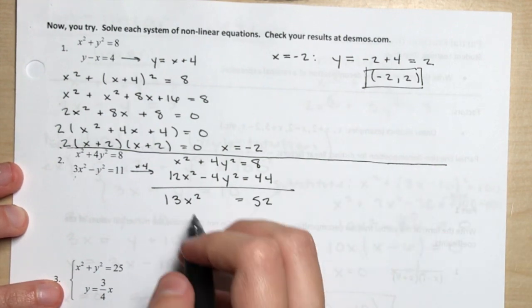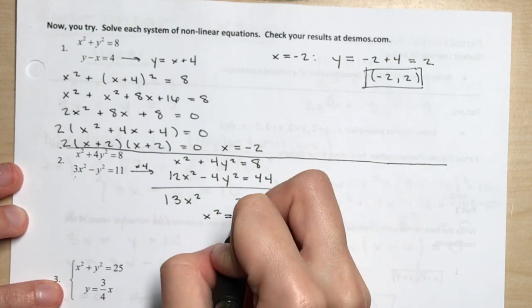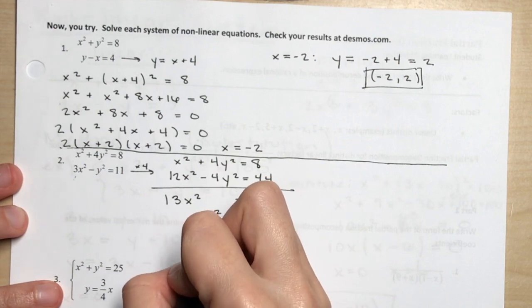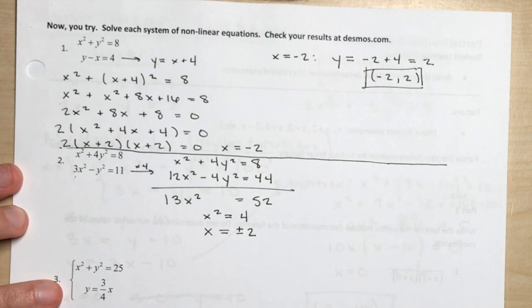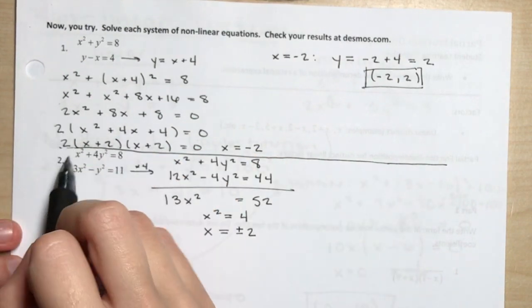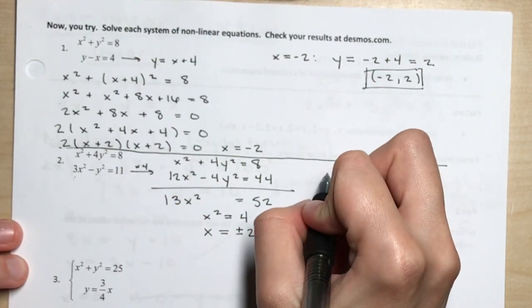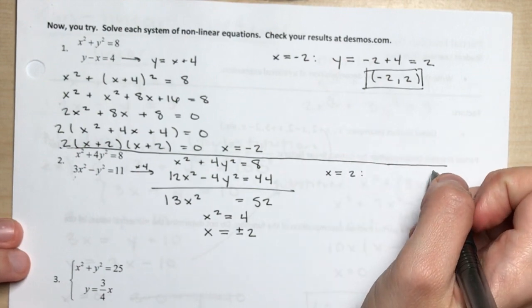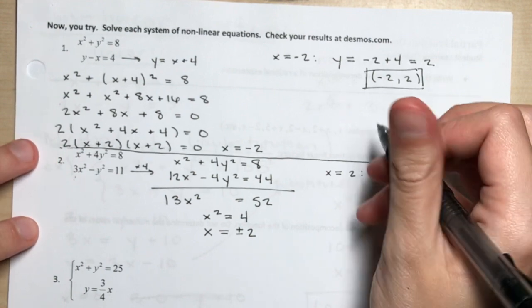I divide 52 by 13. If you play cards, you might know that this is 4. And then x is plus or minus 2. Let's plug both of those in. Doesn't matter which one we do it to because all of these terms are squared. So I'm going to plug in positive 2 first. I'll do it to that first one so we don't have to deal with the 11.